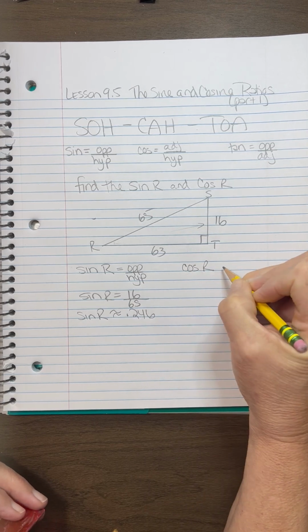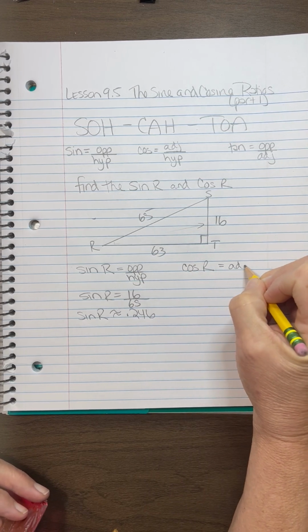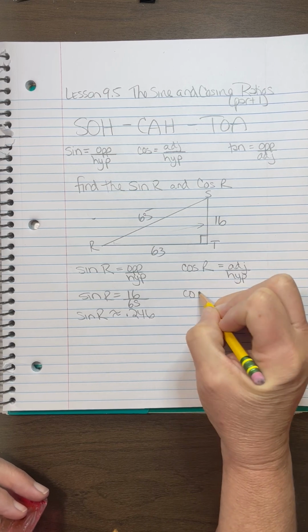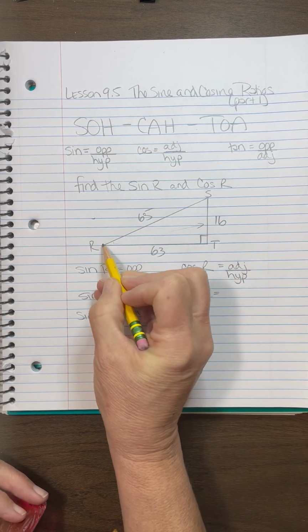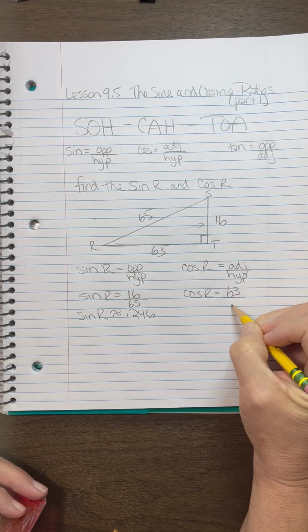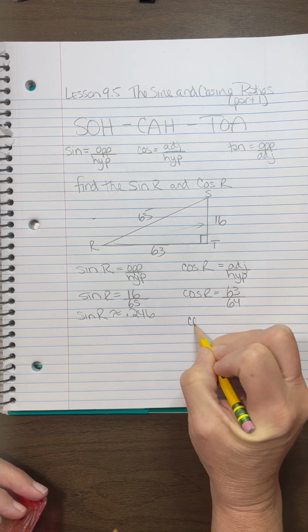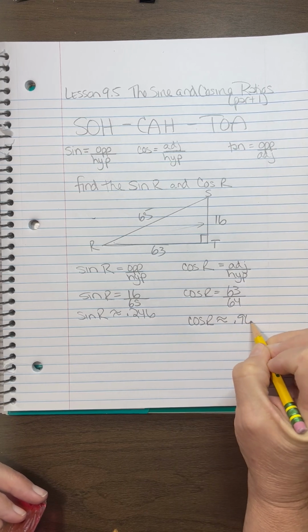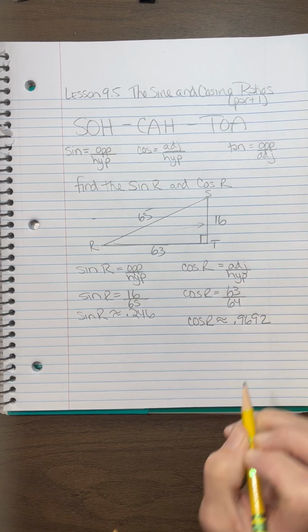Cosine of angle R is going to be the adjacent side over the hypotenuse. The adjacent side to R is 63. Hypotenuse again is 65. So the cosine of R is approximately 0.9692.